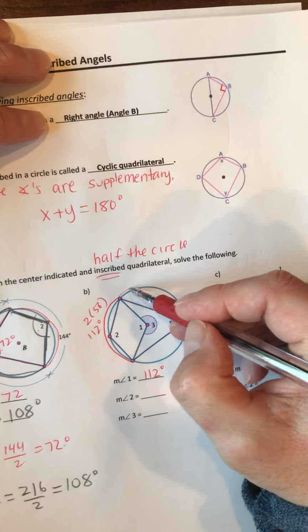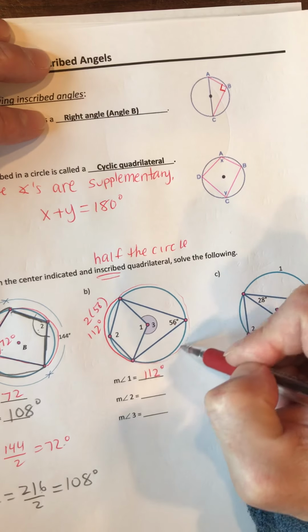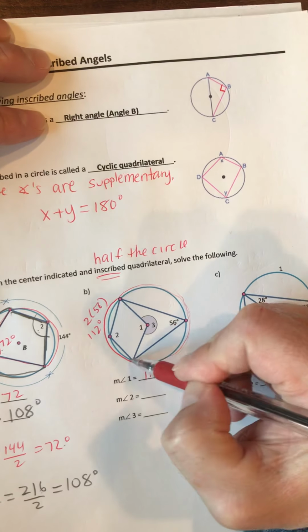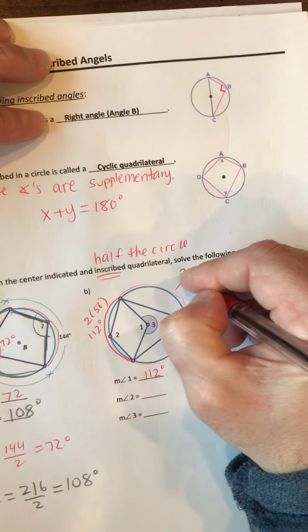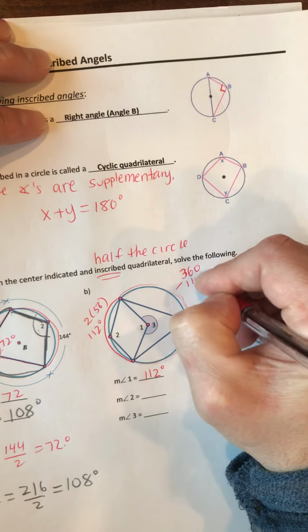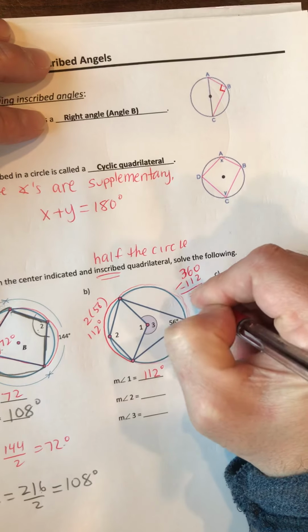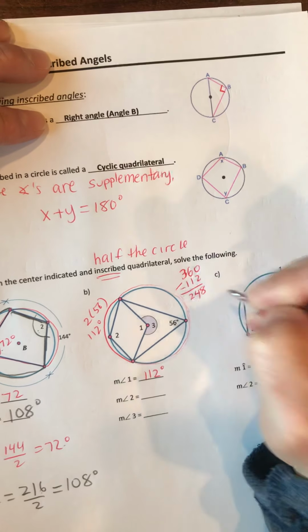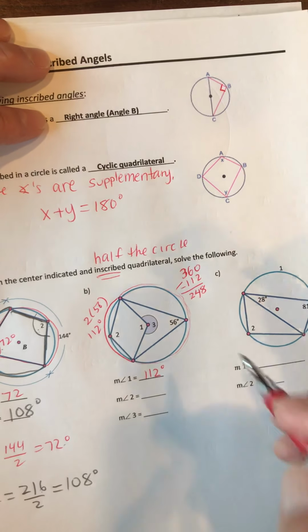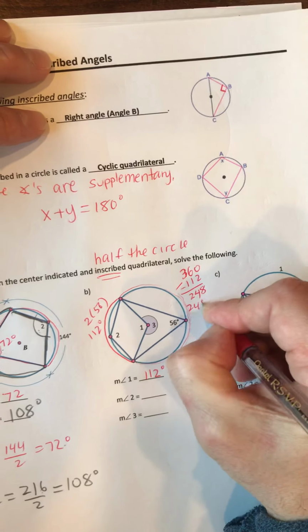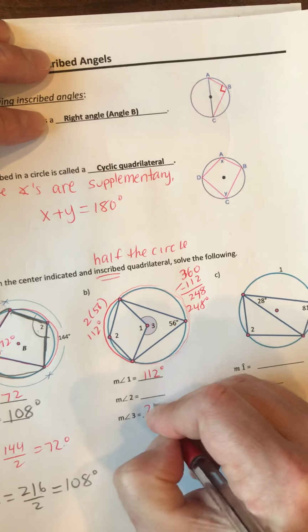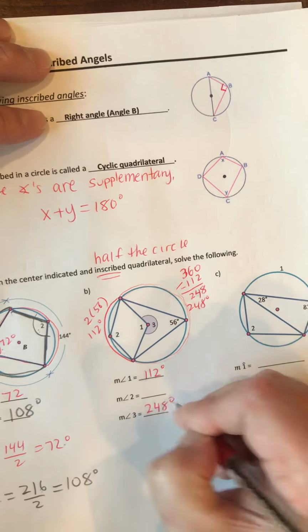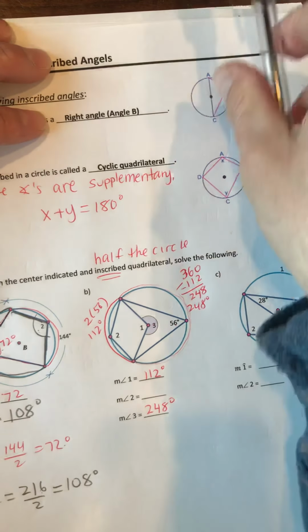And then if you look, angle 3 is the rest of the circle. So this arc is going to be 360 minus your 112, which is 248. And then this arc forms this central angle. So angle 3 is 248 degrees.